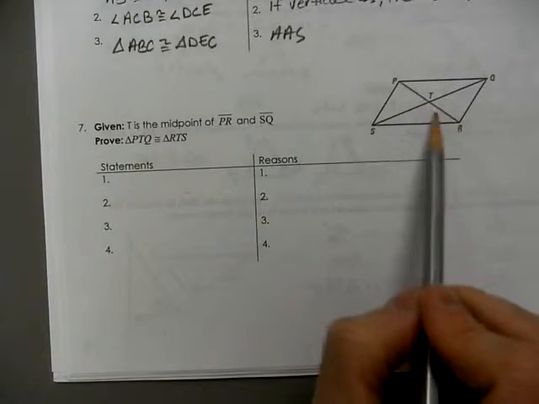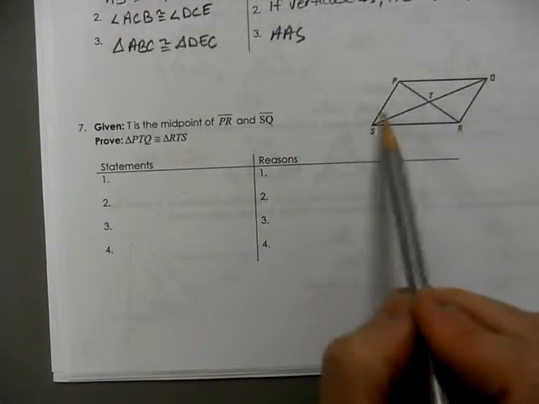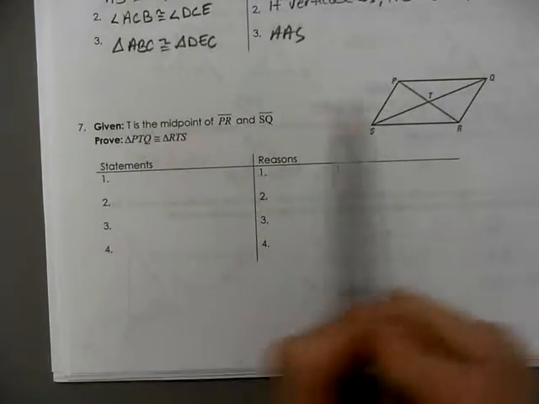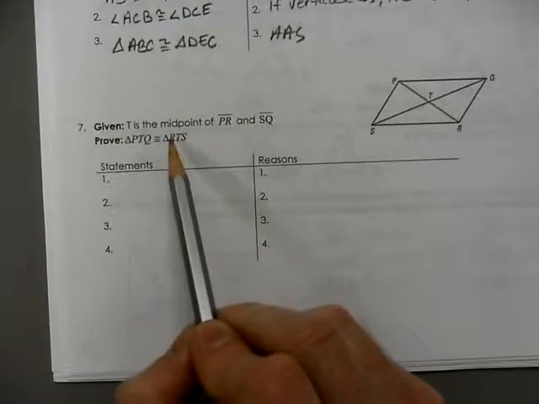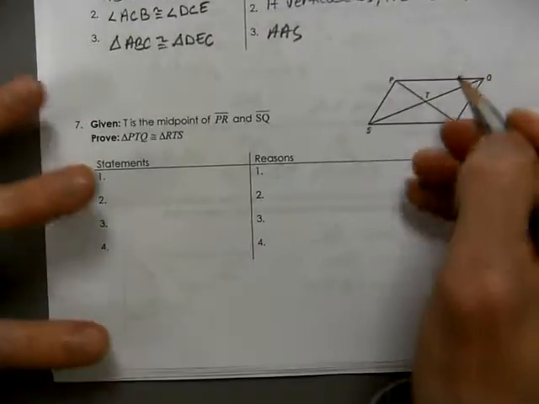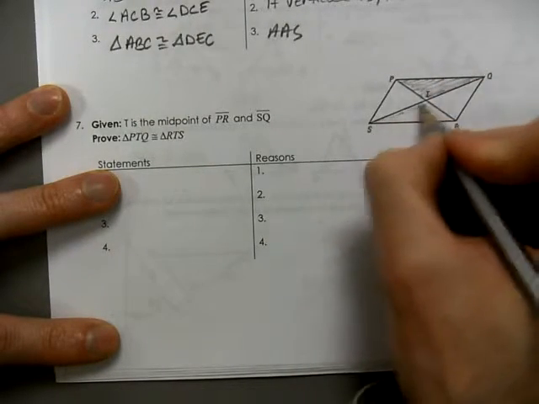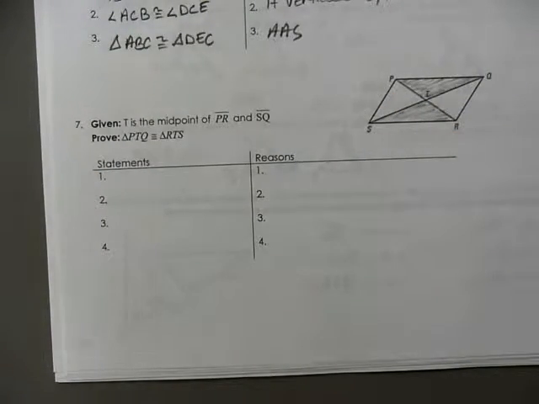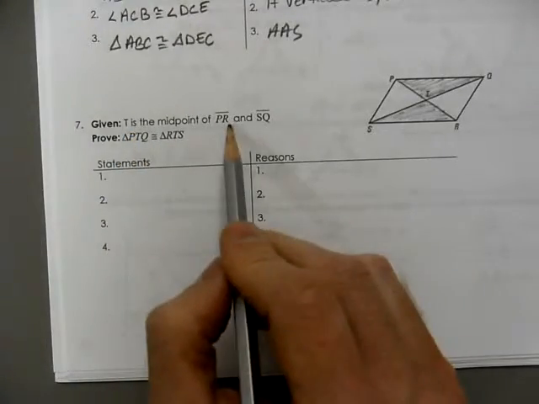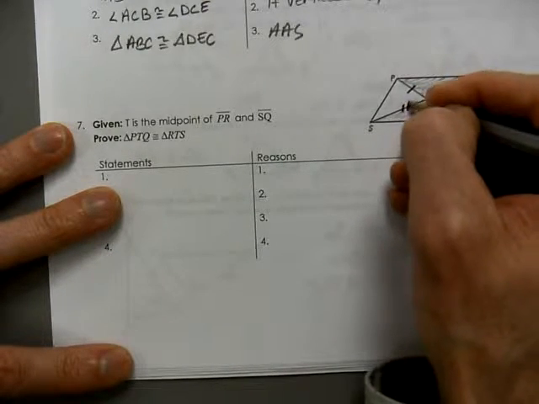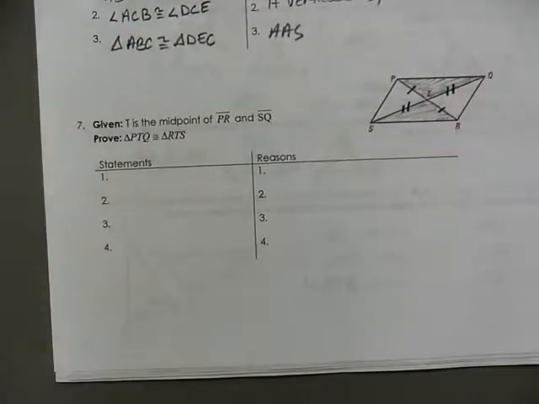Here we should look at which of these triangles we are trying to work with. Are we working with big ones? Are we working with small ones? The ones on top, the ones at the side? PTQ is the top triangle, and RTS. So we're working with these 2 triangles. We're not even looking at these outside lines. We know that T is the midpoint of both of those segments. So that's going to tell us that we have segments that are congruent.